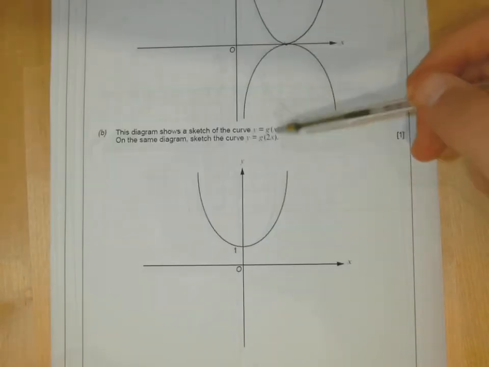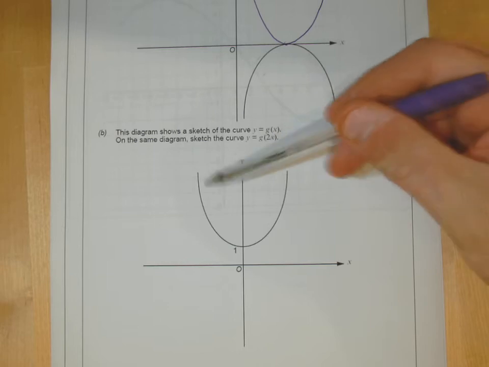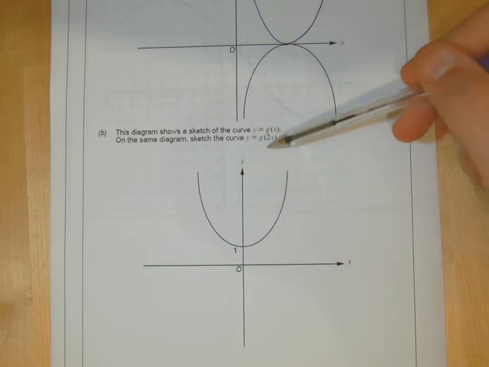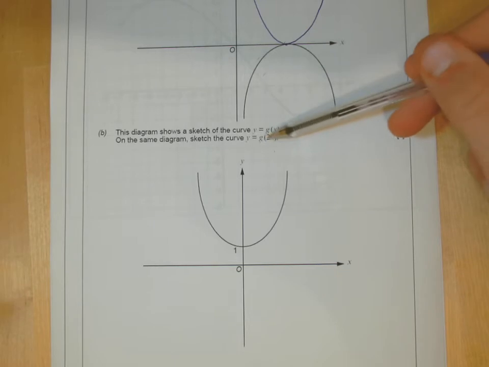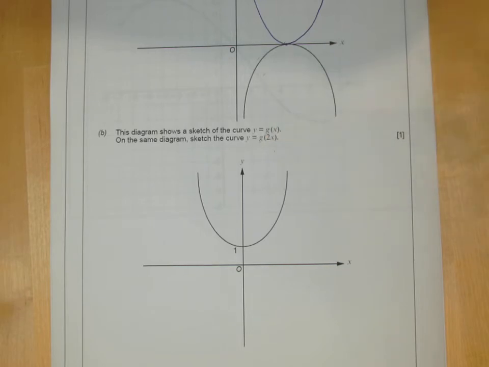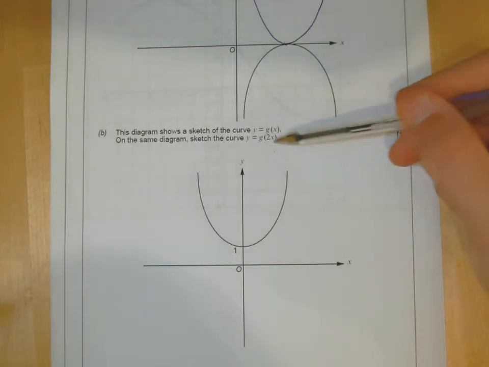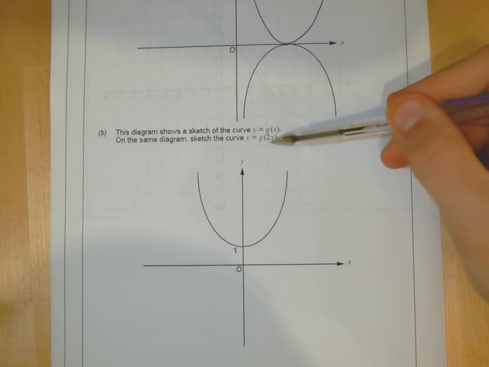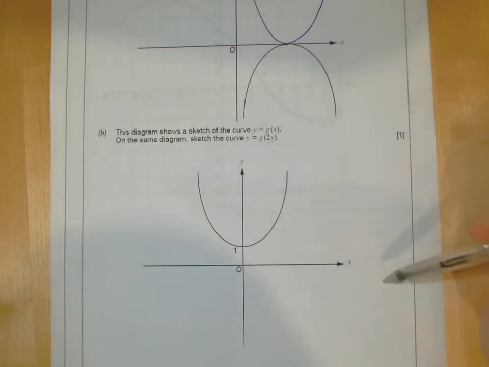Part B then, right? Part B is one we haven't seen yet. This is the graph of g of x, and it's asking to sketch g of 2x. Now notice the 2 is inside the bracket, so what's it going to affect? It's going to affect the x values, isn't it? That's what it's going to do. It's going to affect the x values because it's in the bracket, so it's going to affect horizontally.